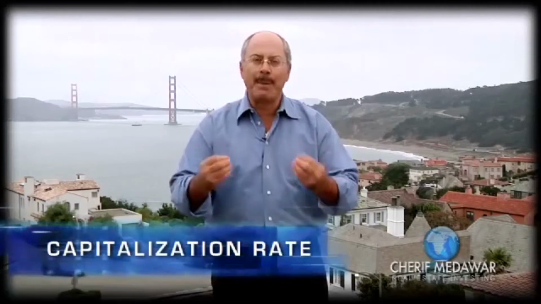You want to know what numbers will make sense. What are the comparable sales? What are the comparable rents? And what are the comparable cap rate, capitalization rate? Meaning, when people will pay cash, what will their capital return? 6%, 8%, 10%. You want to know every area is slightly different.